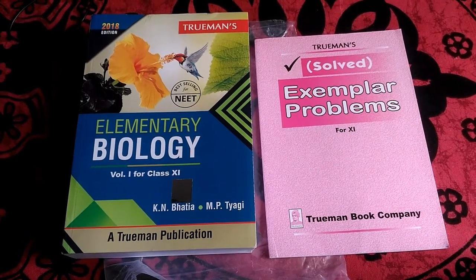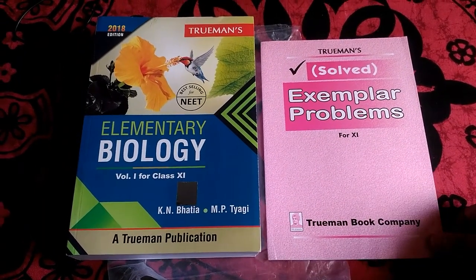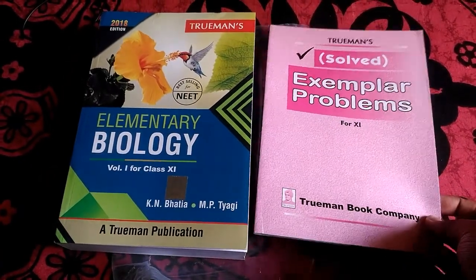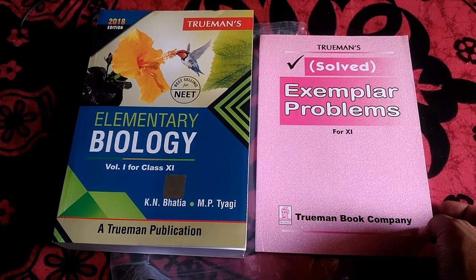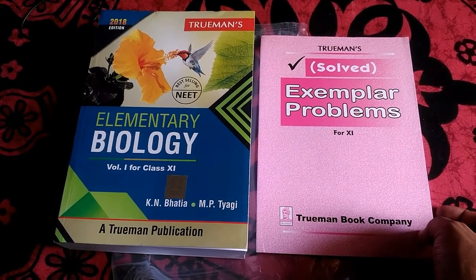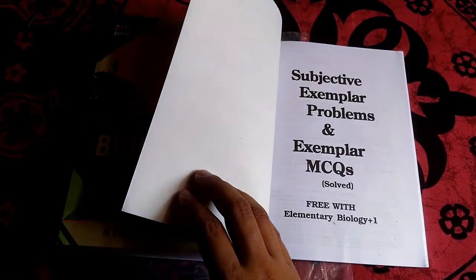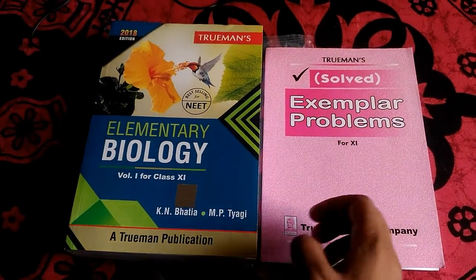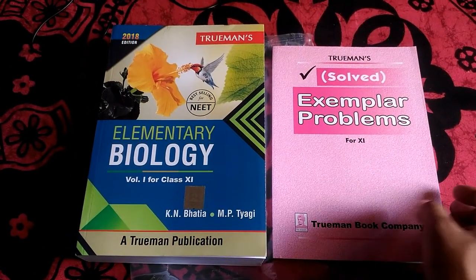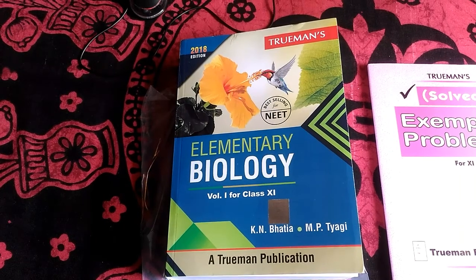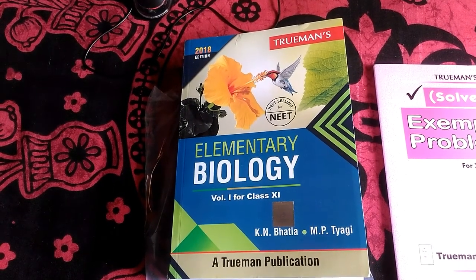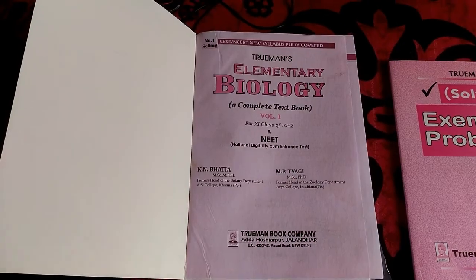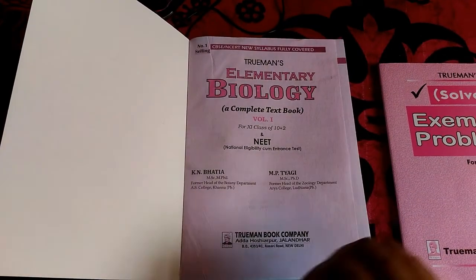and we should see that with the Truman Biology book, there is also a Truman Solve X. Inside the book we see a complete textbook volume 1.